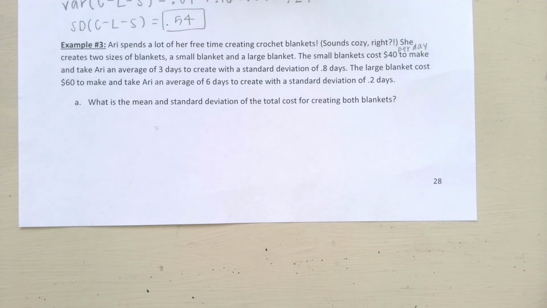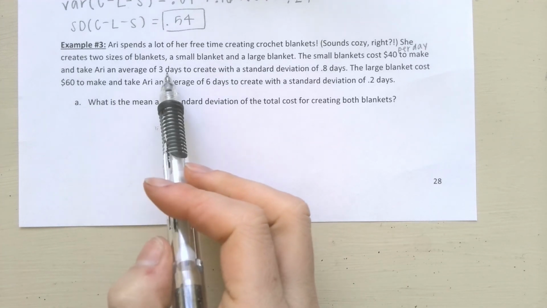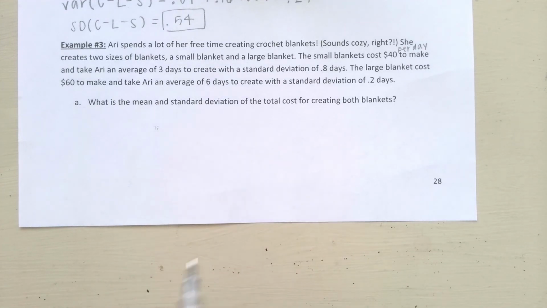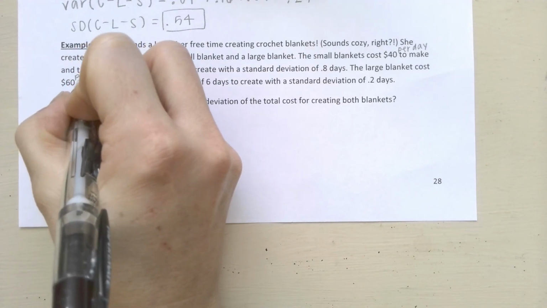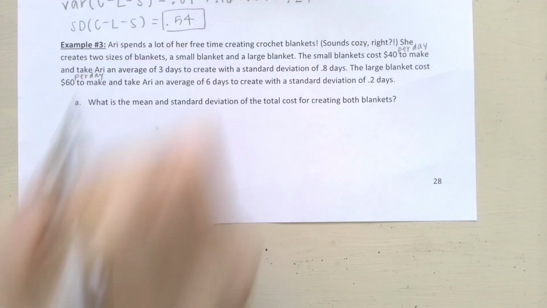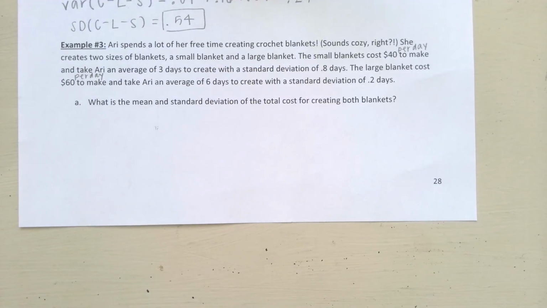I mean, her time is very valuable, so small blankets cost her about $40 per day to make. It takes her an average of 3 days to create these small blankets with a standard deviation of 0.8 days. The large blanket costs $60. Again, this should say per day to make, and they take Ari an average of 6 days to create with a standard deviation of 0.2 days.